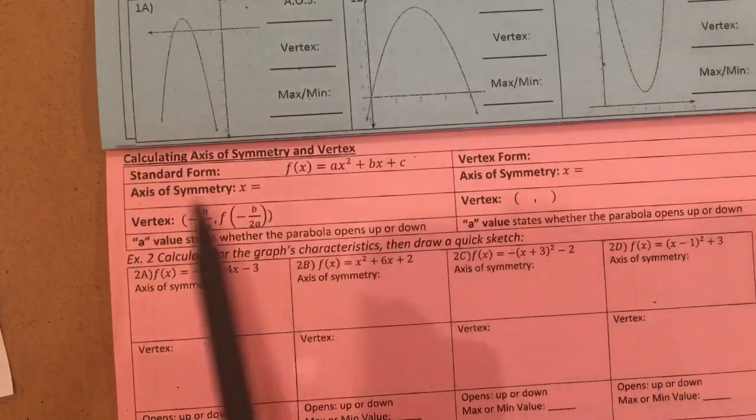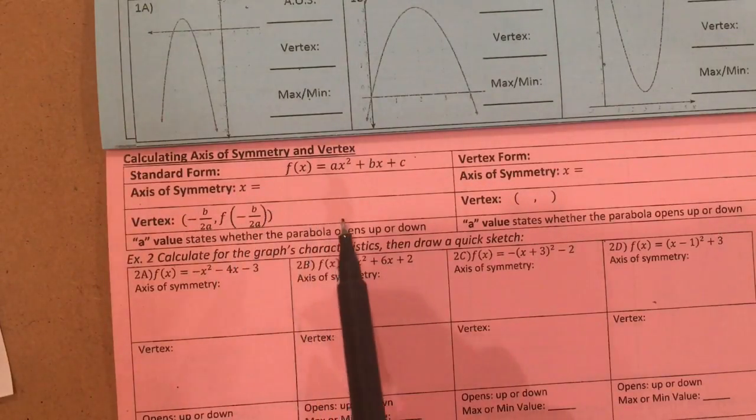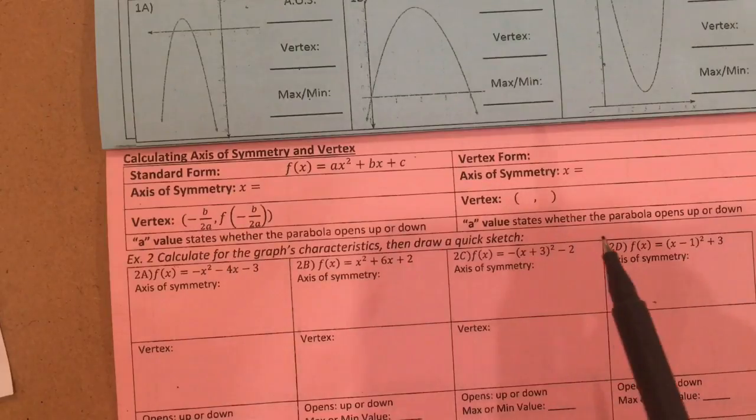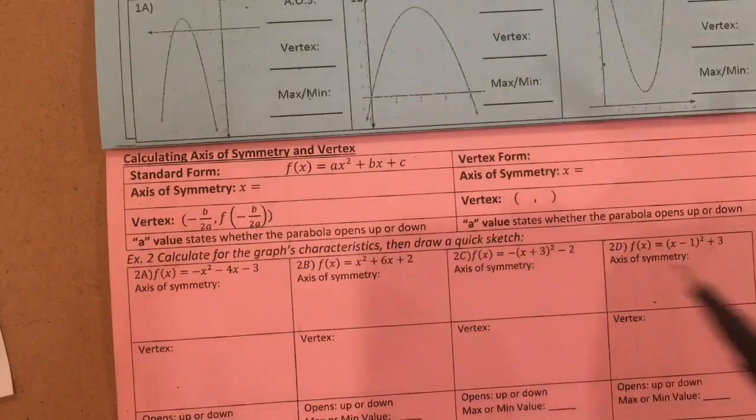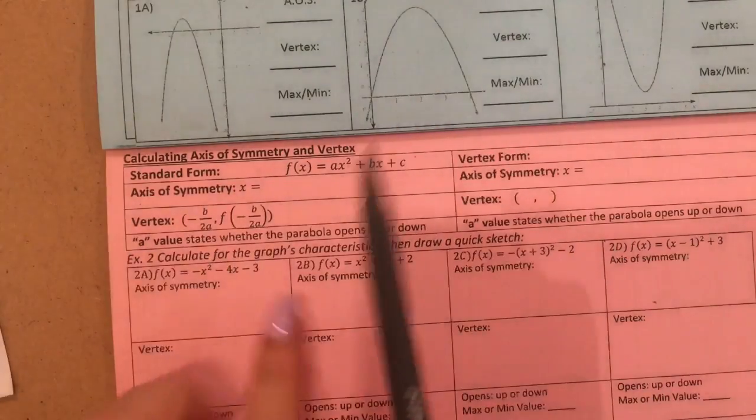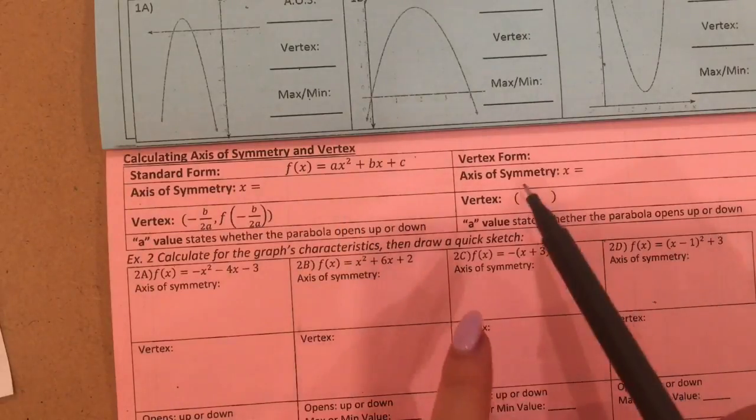All right, we are now on to calculating the axis of symmetry and the vertex just by looking at the equation, not looking at a graph. So we need to know two different ways to do it. The first way is for standard form, and the second way is for vertex form.